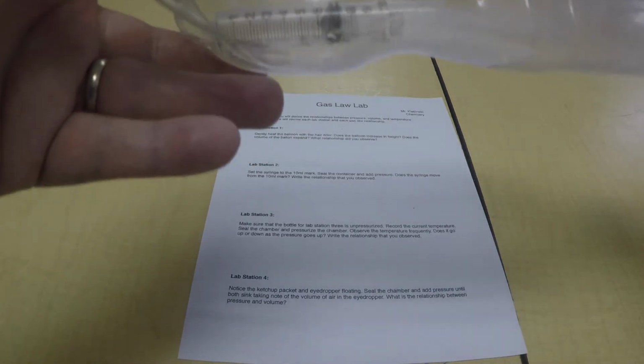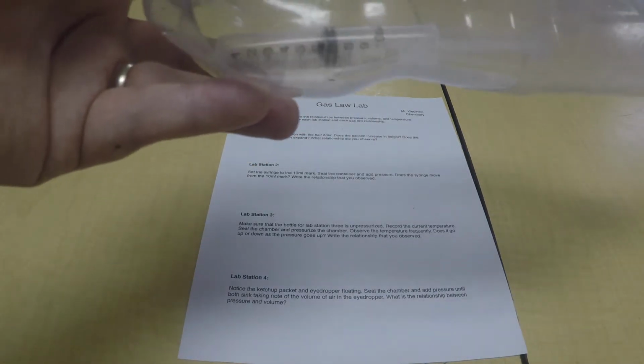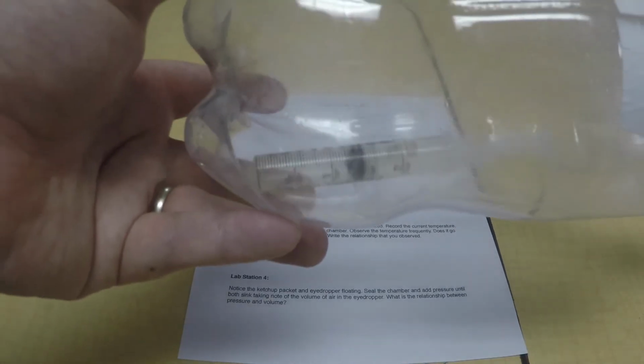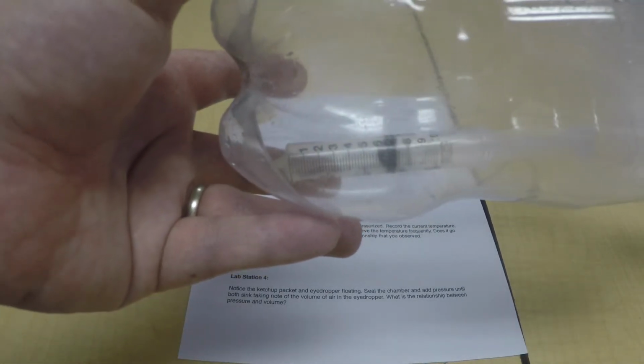And now we can look at the syringe, and we can see that the syringe is no longer at 10 milliliters. The syringe is somewhere at the 7 milliliter mark.